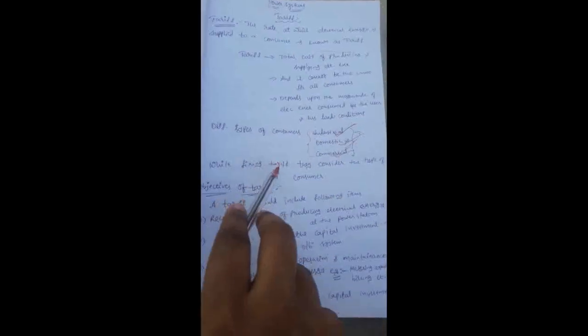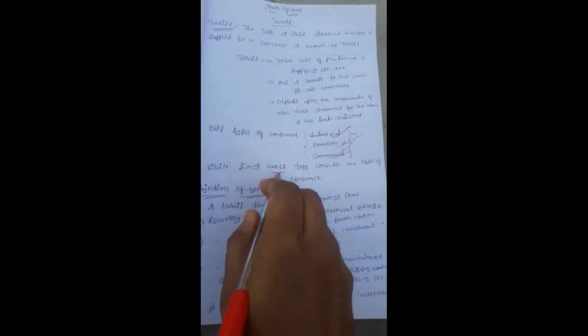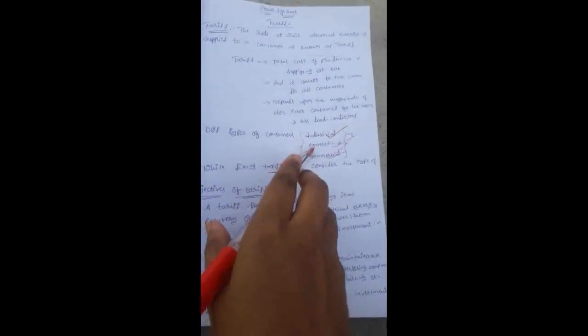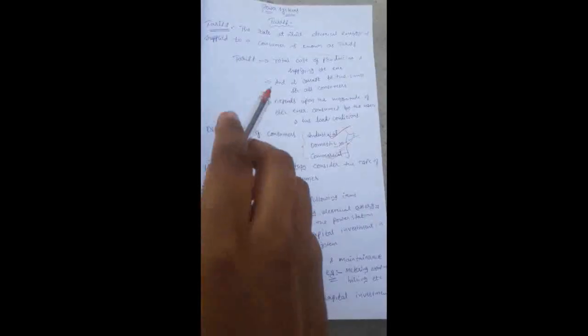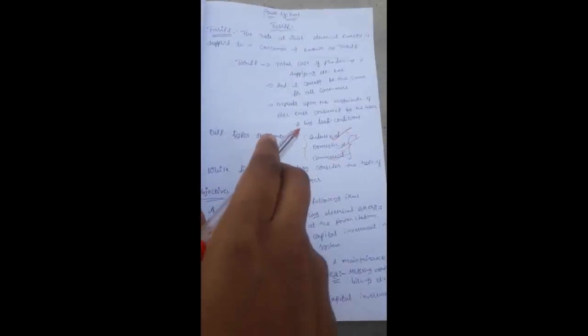While fixing the tariff they consider whether the consumer is industrial, domestic or commercial, and they fix the tariff accordingly.